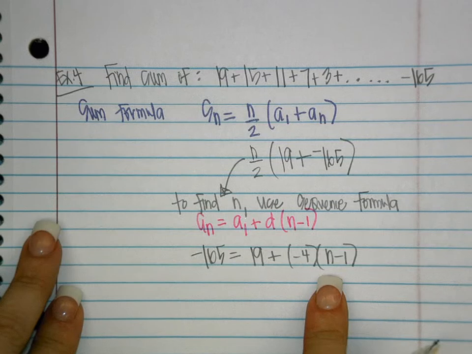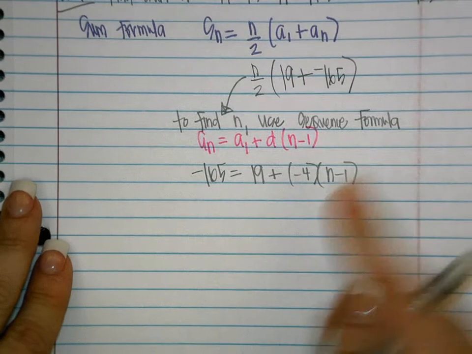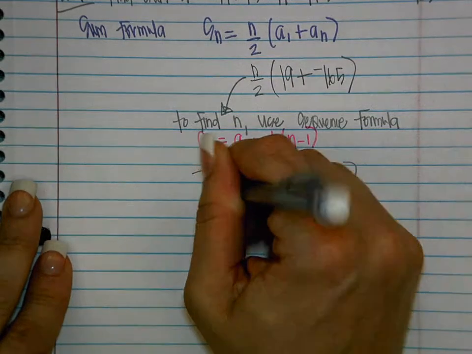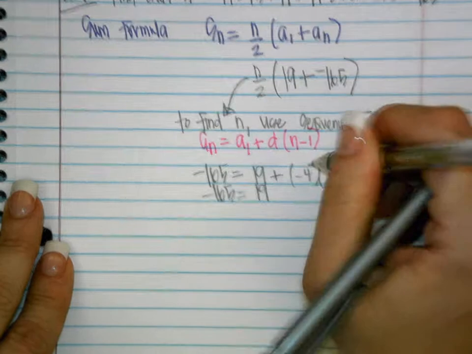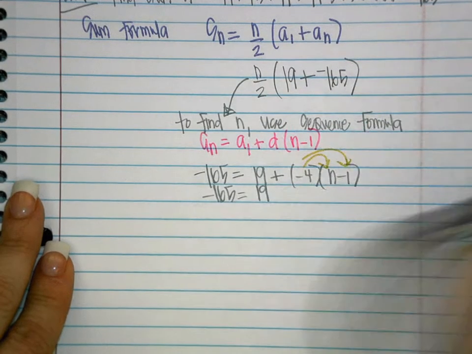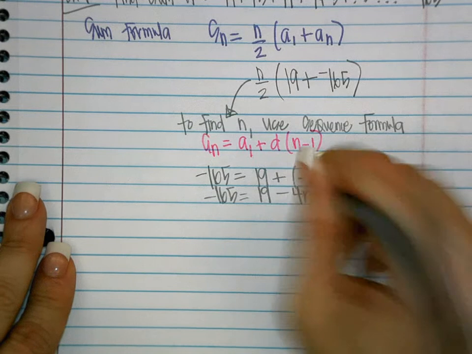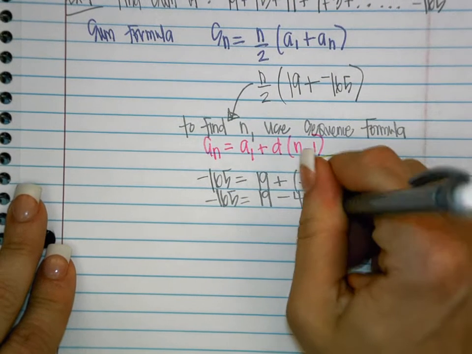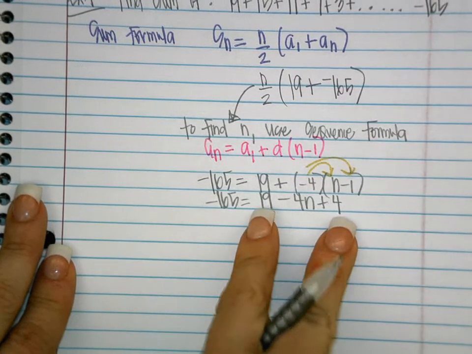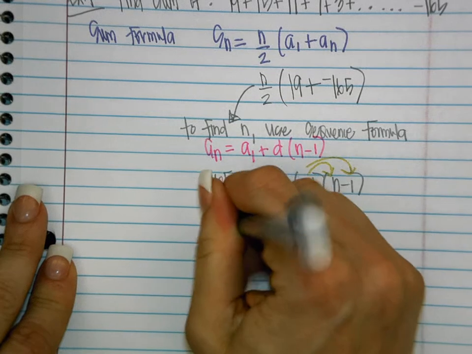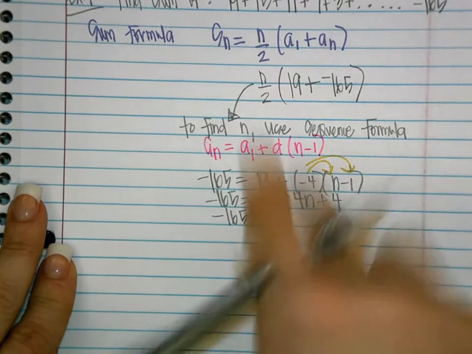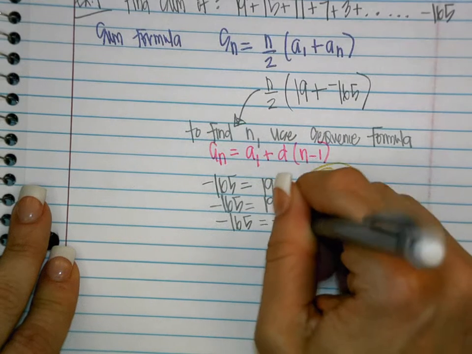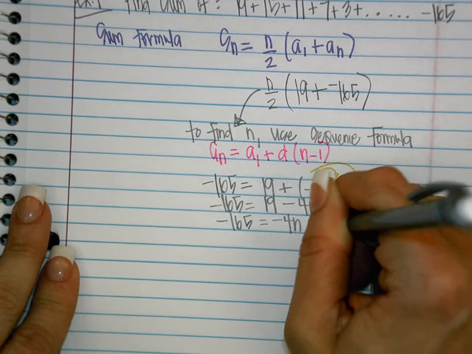You can work this out. So negative 165 equals 19, distribute your negative 4, minus 4n, negative 4 times negative 1 gives you plus 4. Clean up these two sides. Negative 165 equals 19 plus 4 is going to give you negative 4n plus 23. How do I solve?